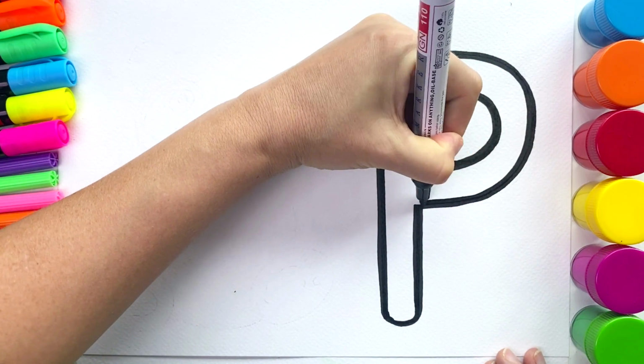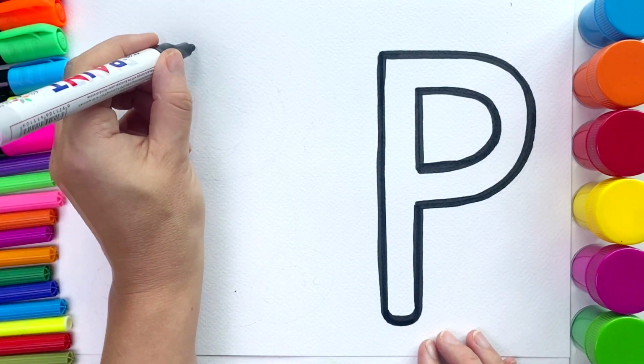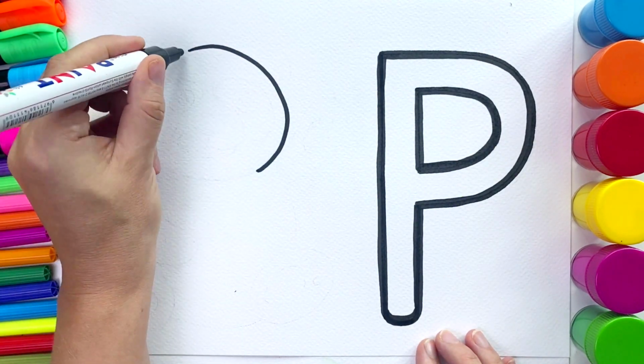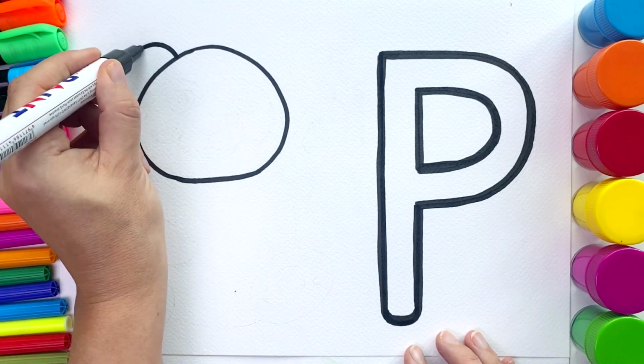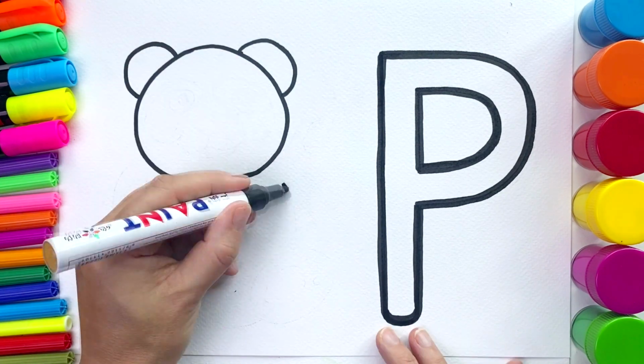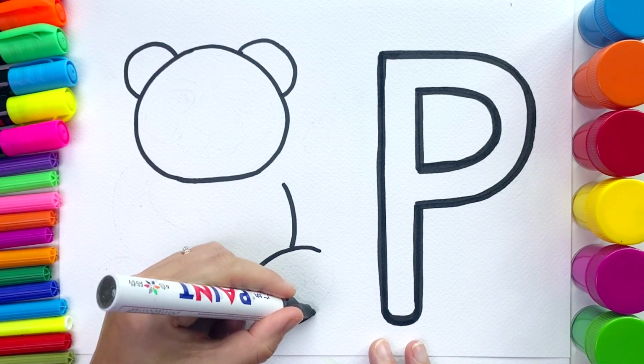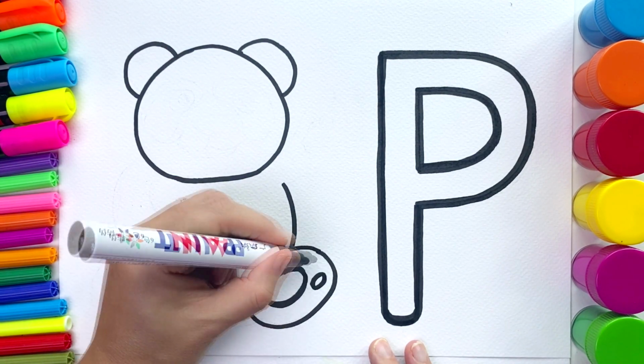Do you know any words that start with the letter P? I know a word that starts with P. Panda. P for panda.